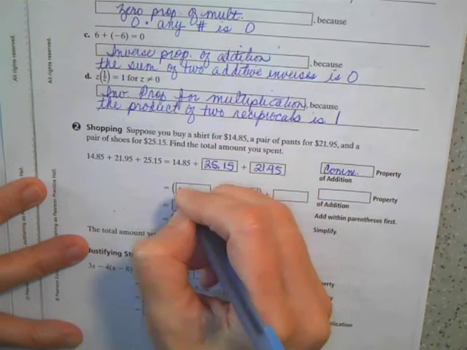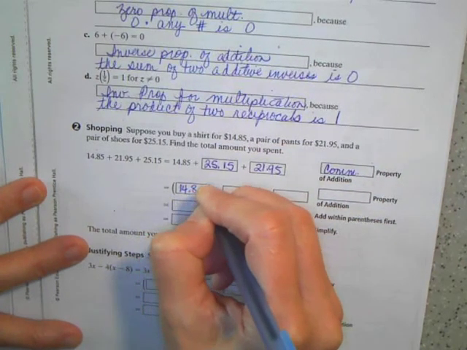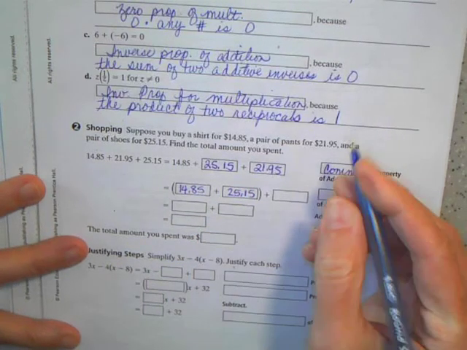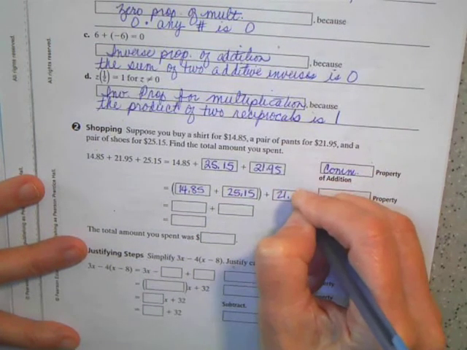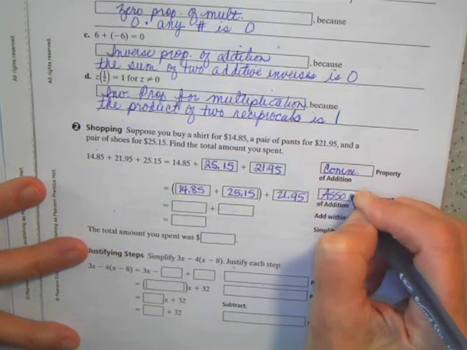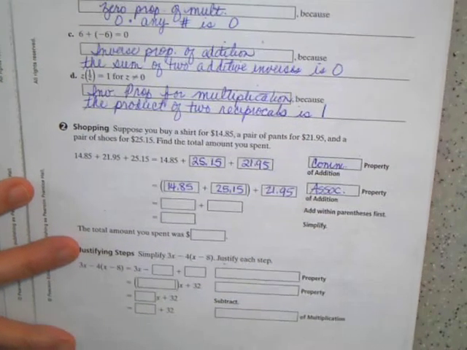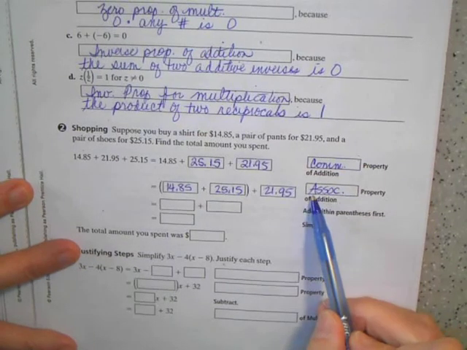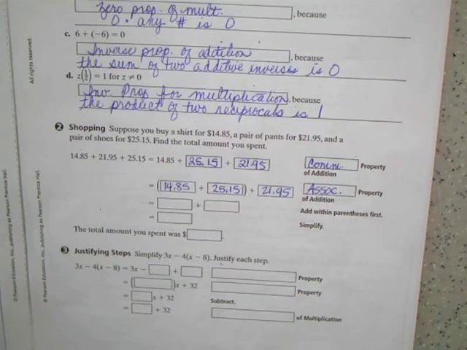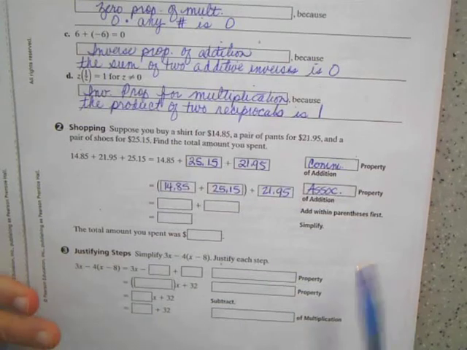So now my next step is to associate them, and a lot of times most of us do this automatically and really in one step, but when we are breaking it down like this, we are analyzing it step by step by step. And this is the associative property of addition. Please abbreviate associative ASSOC, please, so there are no miscommunications with other words.